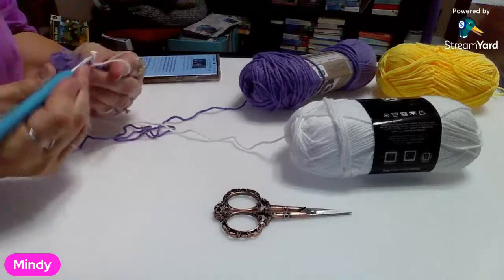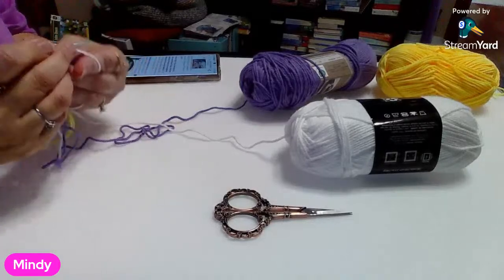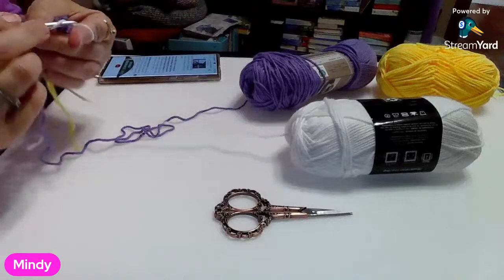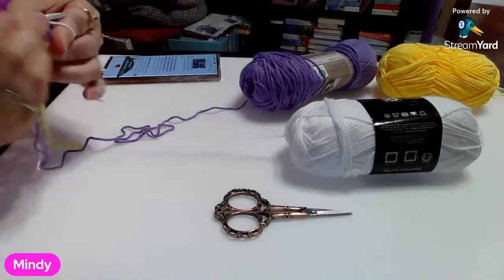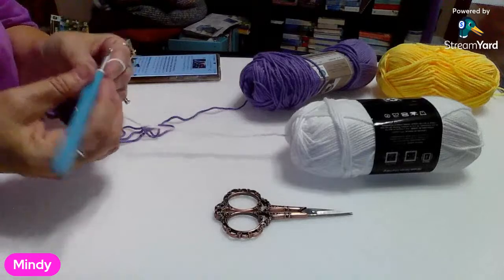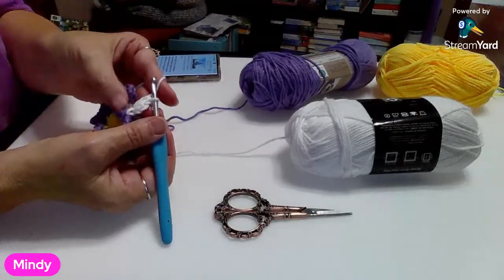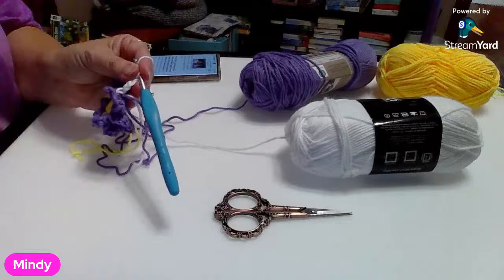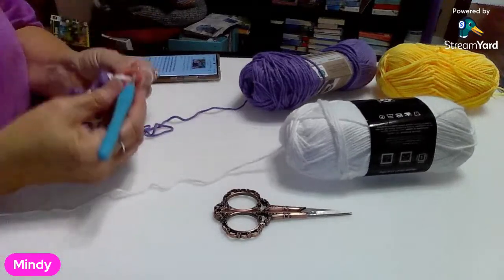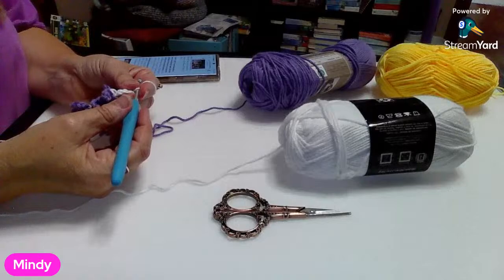Chain 2. Then do 2 double crochets in that back loop. It helps if you pull your petals forward, get it out of the way, and then you can see your back loop. All right, so 2 double crochet.